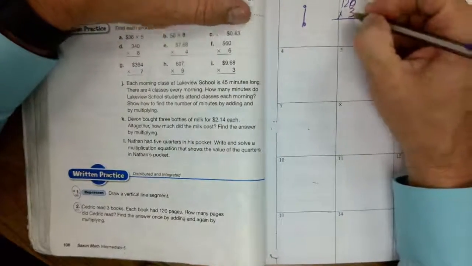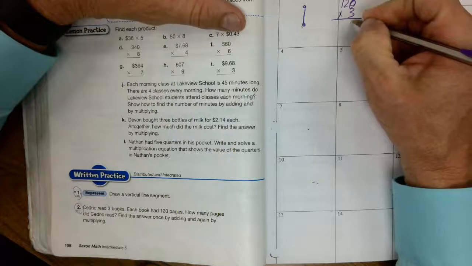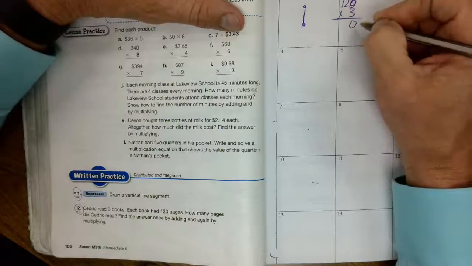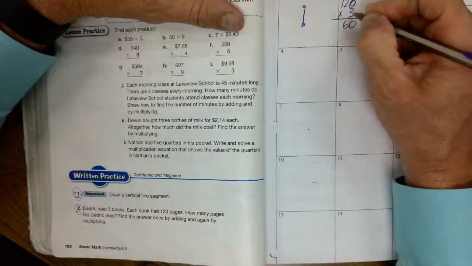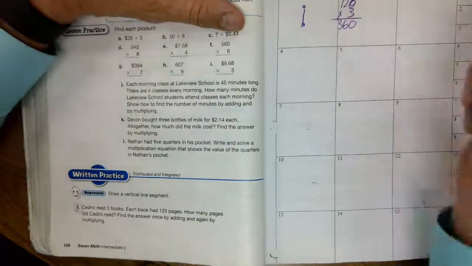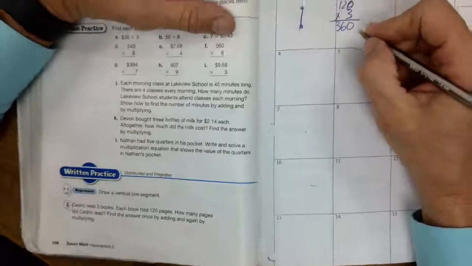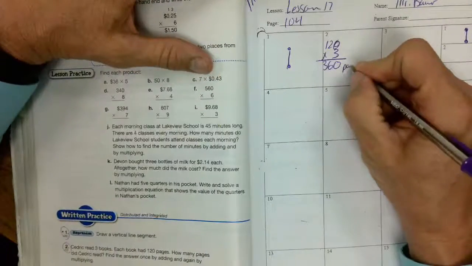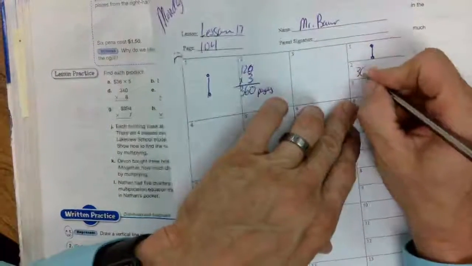I'm going to multiply. 3 times 0 is, good job, 0. 3 times 2 is 6. And 3 times 1 is 3. It's a word problem, so I asked myself, do I need a label? And the answer is yes, of course, pages. 360 pages.